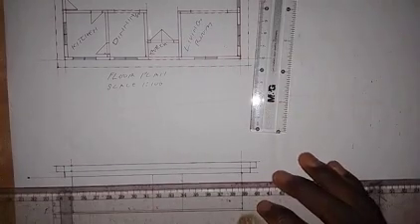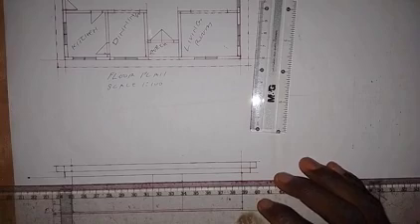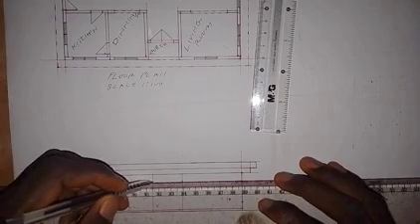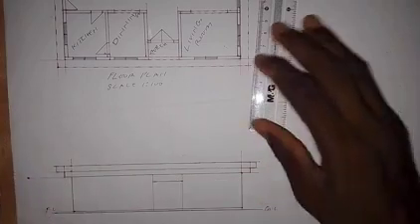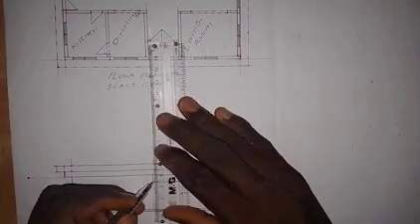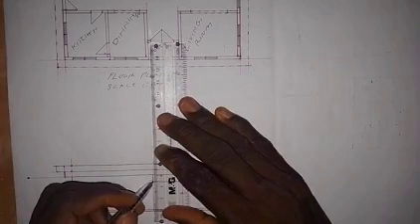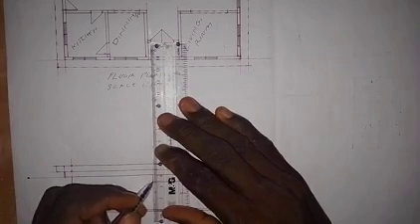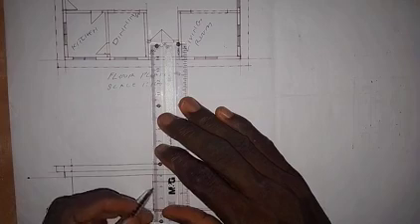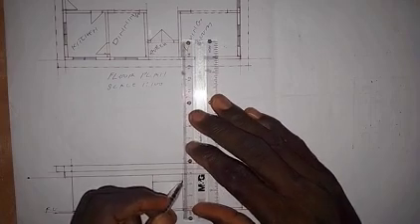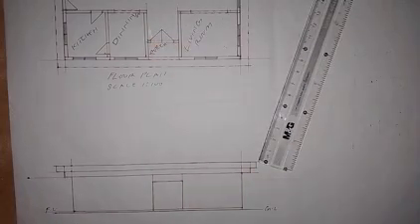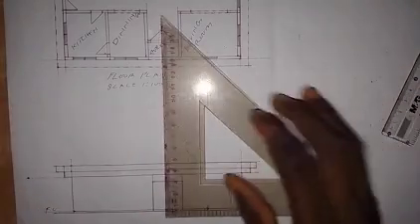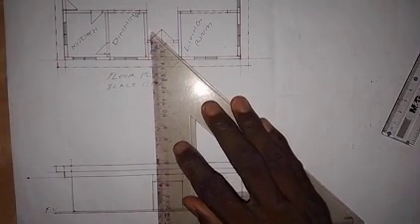So for the beam, I'm going to draw a thick line, from here to here. So this will be a thick line, from here down, and also from here down. Then for the doors, we have these two doors, so we need to project them down here. So I will just come here.